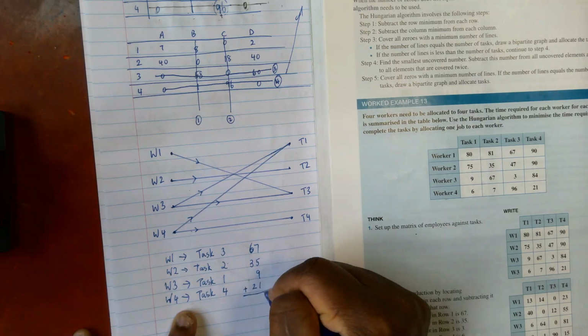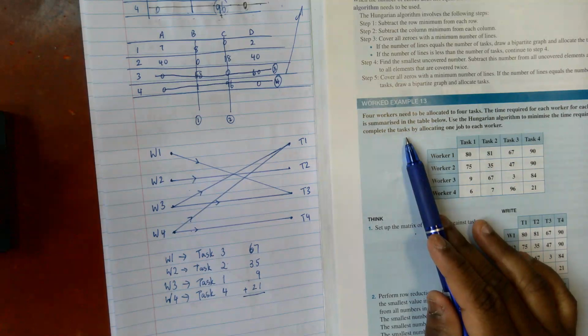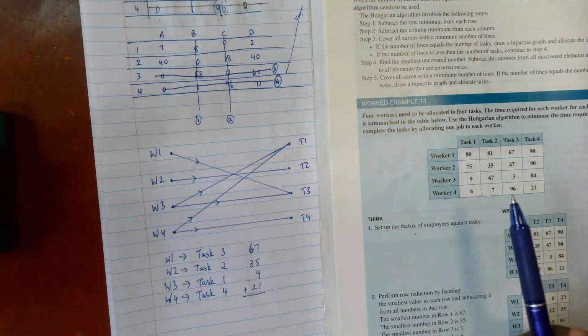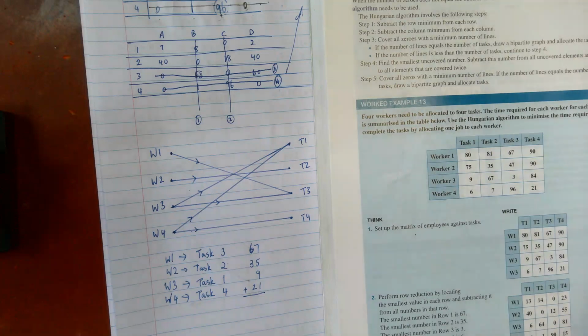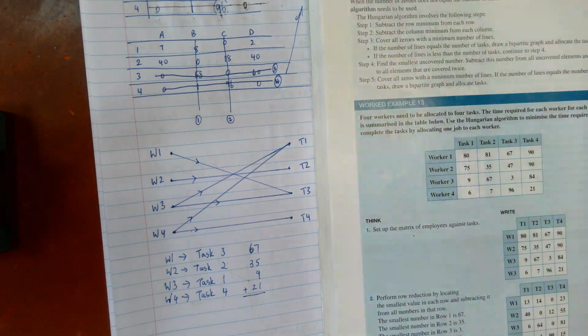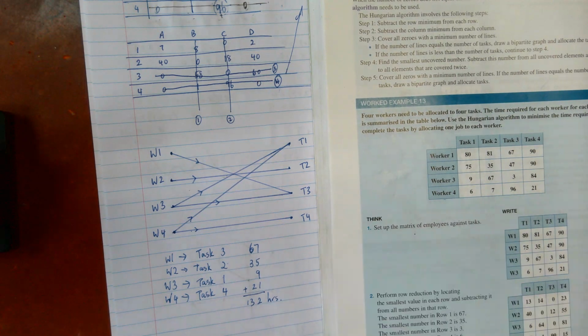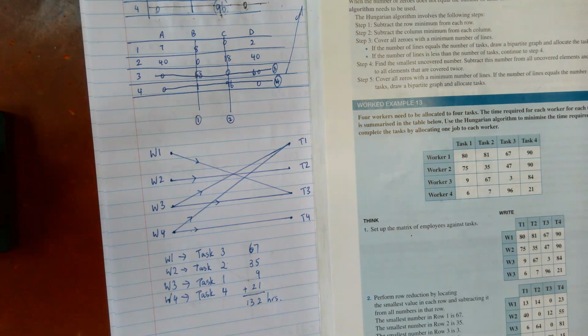We're going to add those together to find the minimum time required to complete the task, and that's going to be equal to 132 hours. So it's going to take 132 hours to complete the task by all 4 workers.